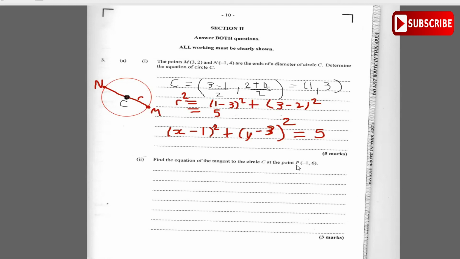Incorrect because this point P is not even on the circle. So this is what AdMath is doing. They're giving us a wrong question right here. Minus 1, 6 is not a point on the circle. But let's just go ahead and do this question and find the equation of the tangent. But they're giving us wrong questions like this because this point is not on the circle. It cannot be on the circle. All right, and I don't like when they do that.